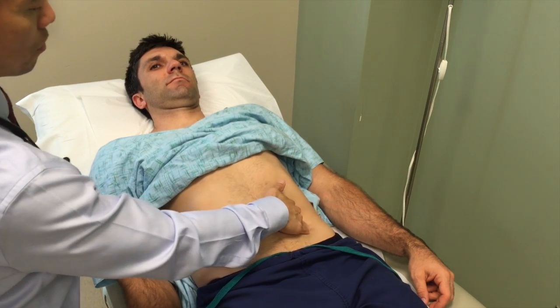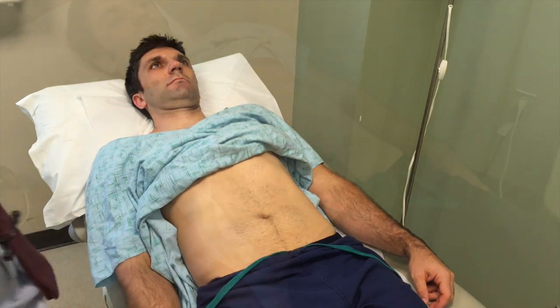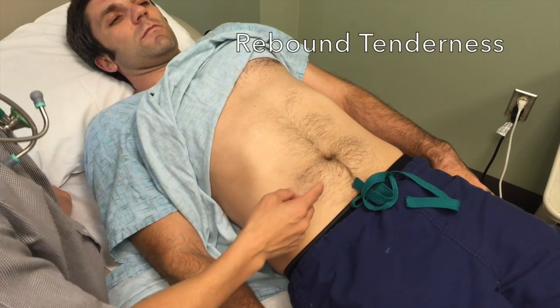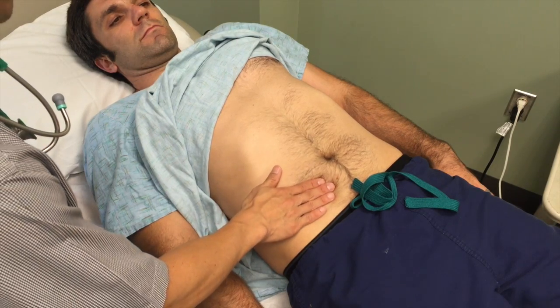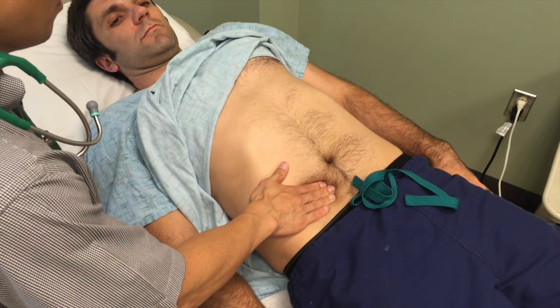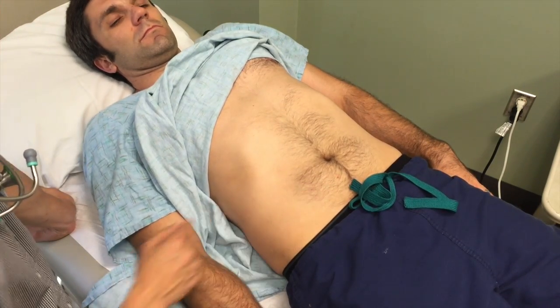If there's any significant tenderness to the light palpation, assess for rebound tenderness. This is done by palpating the abdomen in an area away from the area of pain and pushing slowly and firmly. Then quickly withdraw the hand. The test is positive if the patient has significantly more pain during withdrawal of the hand.